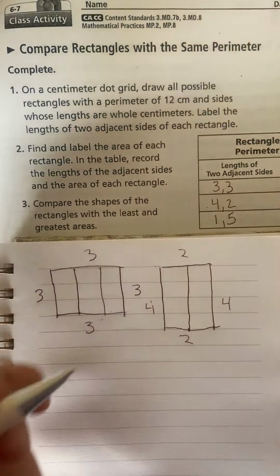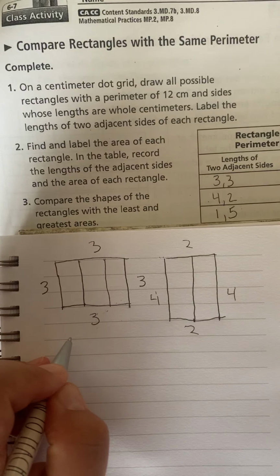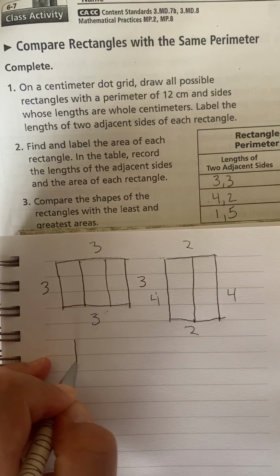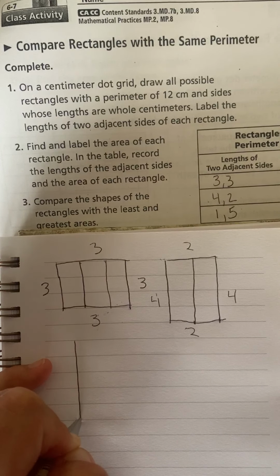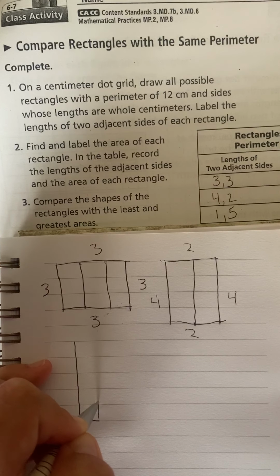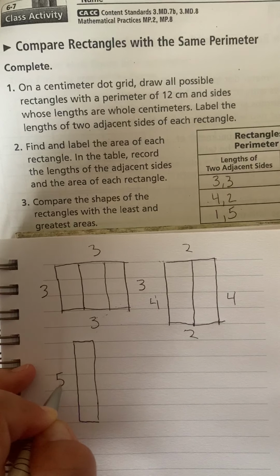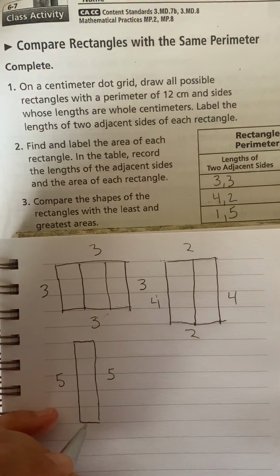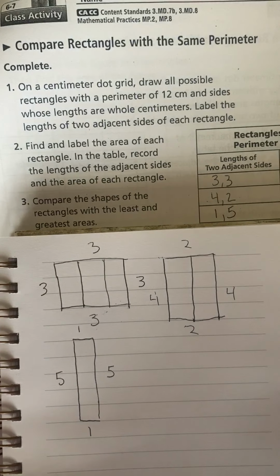And the last one I got was 1 by 5. So I'm going to draw that here. So 1, 2, 3, 4, 5, and then it only goes over about 1 space. Okay, and that would be 5 and 5 make 10, plus 1 is 11, and another 1 makes 12.